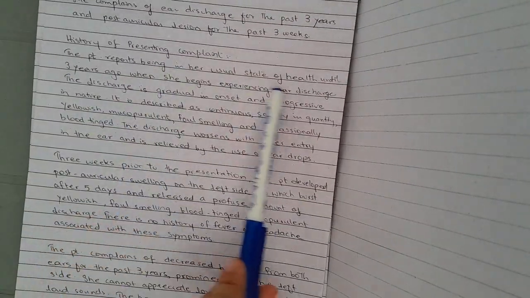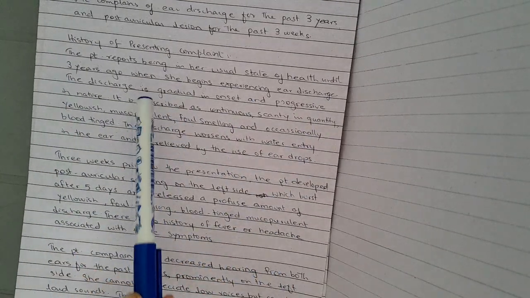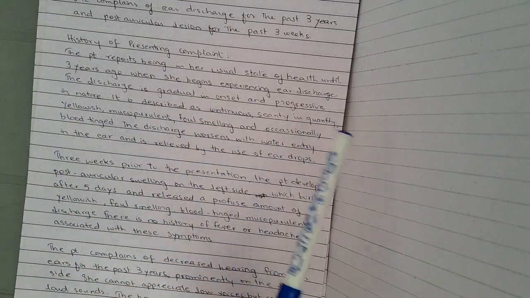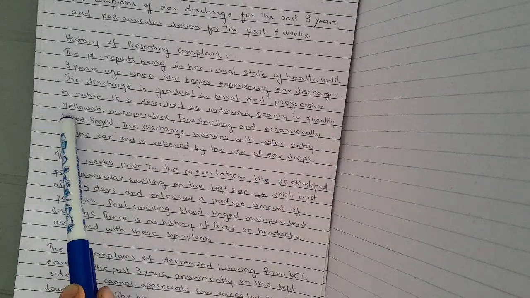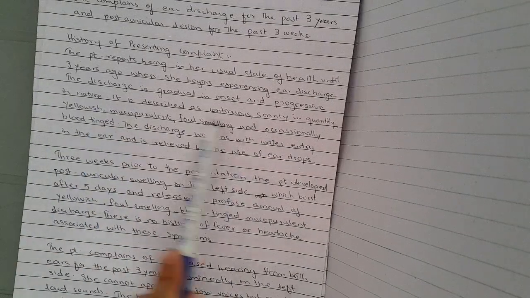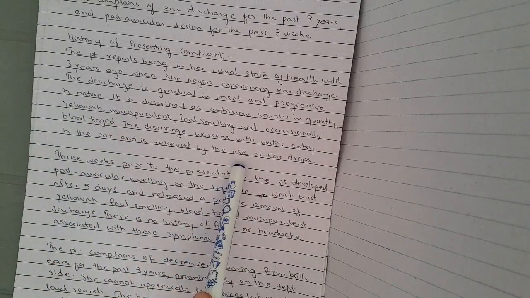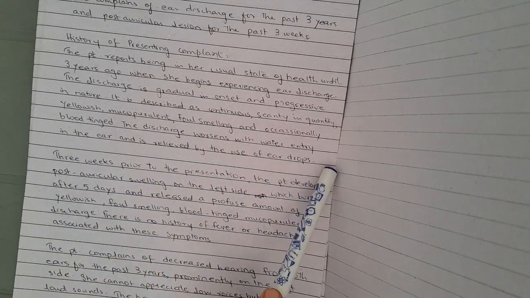And the first thing which we're going to focus on is the ear discharge, because we have mentioned ear discharge first in our presenting complaint. The patient reports being in her usual state of health until 3 years ago, when she began experiencing ear discharge. The discharge is gradual in onset, it is progressive in nature. It is described as continuous, scanty in quality, yellowish, mucopurulent, foul smelling, and occasionally blood tinged. Okay, so you have to write all the characteristics of the discharge. You will write what it worsens with. It worsens with water entry into the ear.